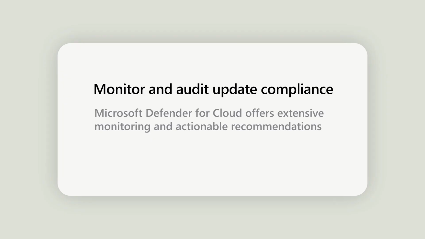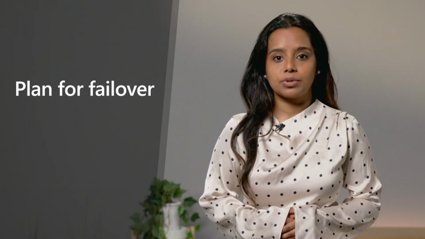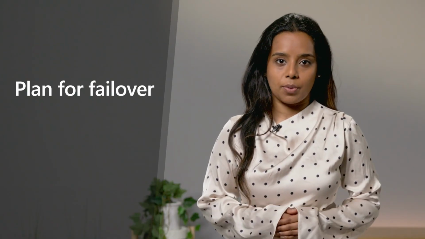Microsoft Defender for Cloud provides comprehensive security monitoring for VMs, including missing updates, and provides actionable recommendations to help you stay protected. You can also use Azure Policy to enforce update compliance across all your subscriptions. Even with well-managed updates, unforeseen issues may occur. For critical workloads, a failover plan ensures minimal disruption.